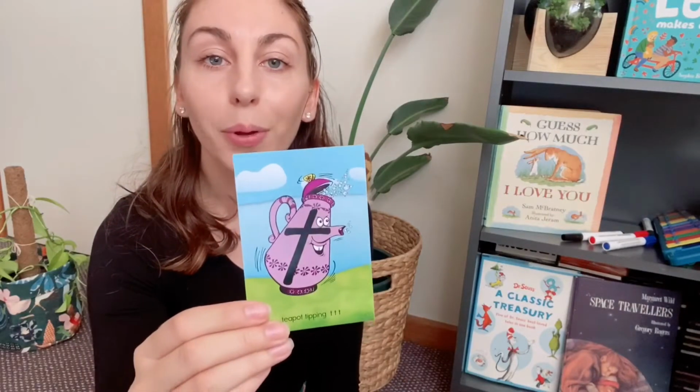Let's begin with some practice of our letter and sound cards. Zippy zebra z, z, z. Fat frogs fishing f, f, f. Teapot tipping t, t, t. Umbrella up. Rabbit reading. Numbat nibbling. Orange octopus. Empty eggshells.